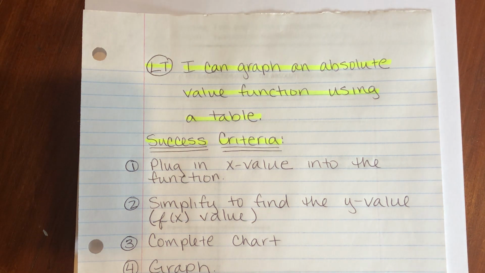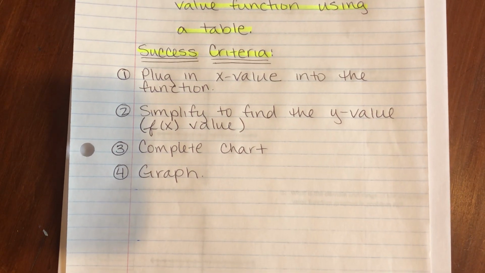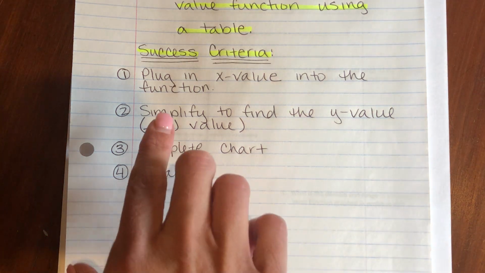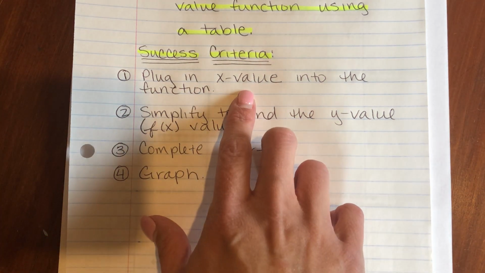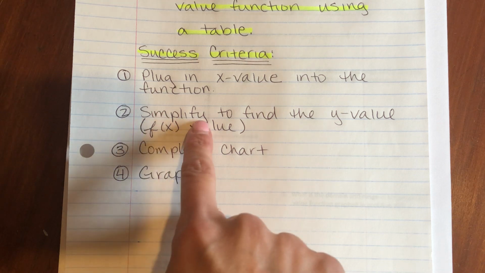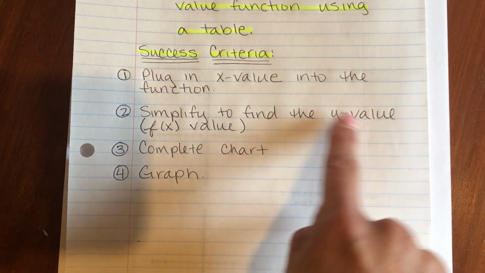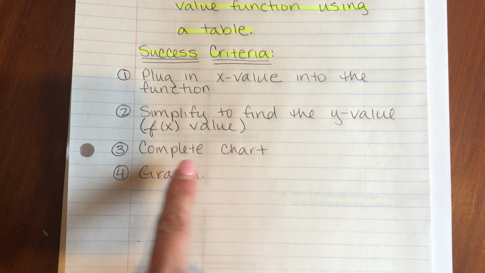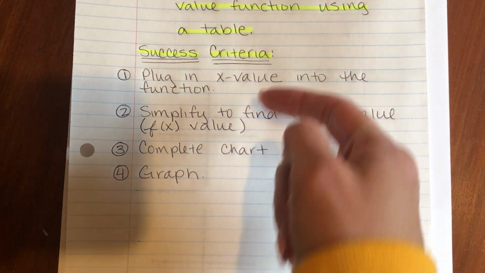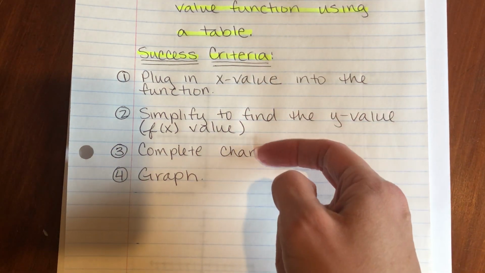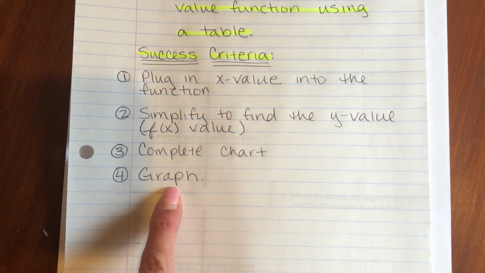So last section we were graphing using a table. This is the same thing, same success criteria, only specifically we're looking at the absolute value function. So let's just review the steps here. The first thing you do is you take your x value, plug it in. Then you simplify, that gives you your y value or your f of x value. Go through, complete the chart for steps 1 and 2, finish the chart, and then finally graph it.